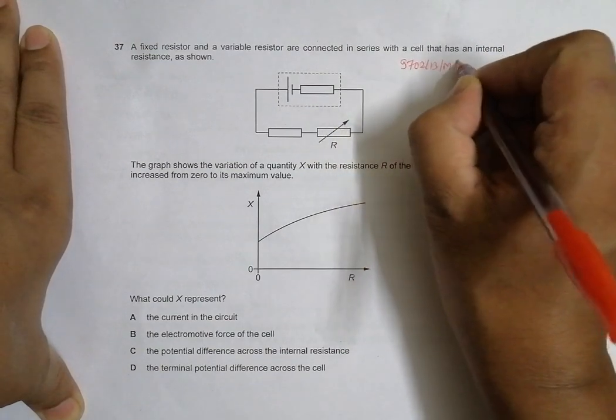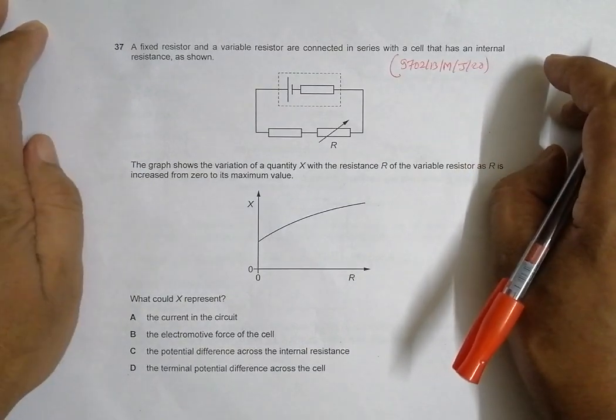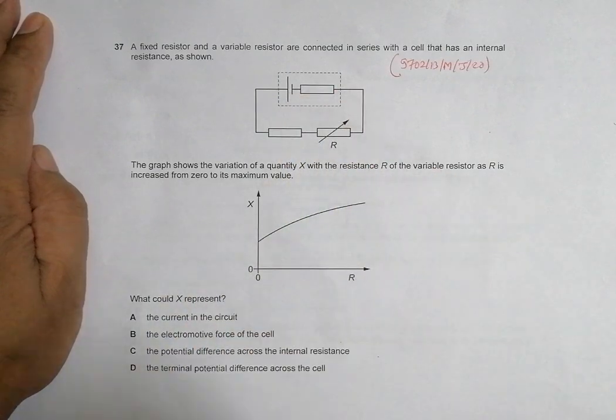Let me write the code here: 970213 May June 20. So this is 2020 May June paper 13 and the question number is 37. It is concerned with the chapter current electricity, as you can see from the circuit diagrams here.